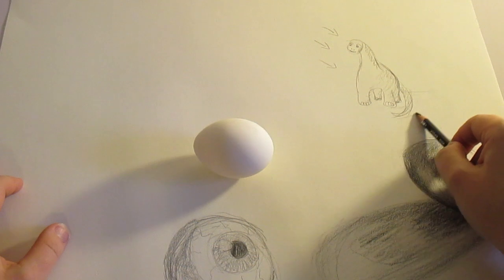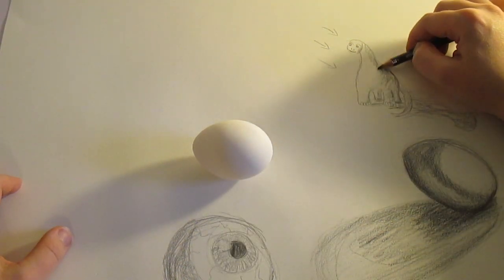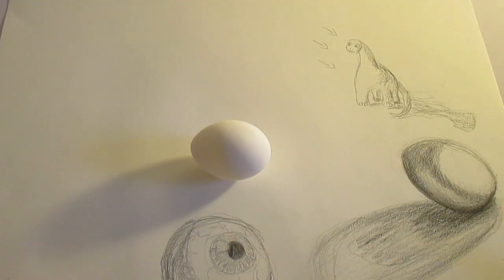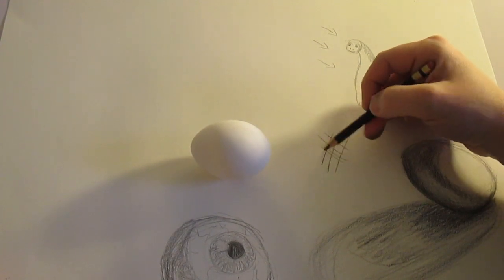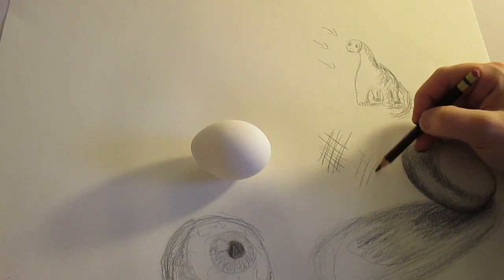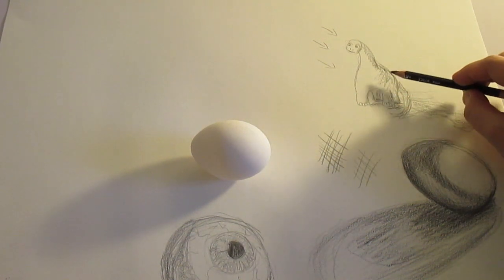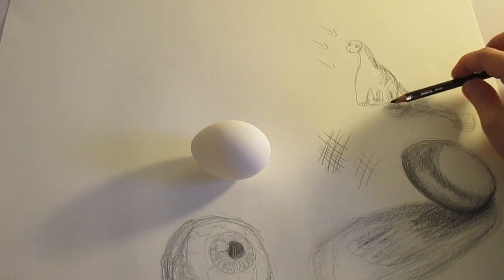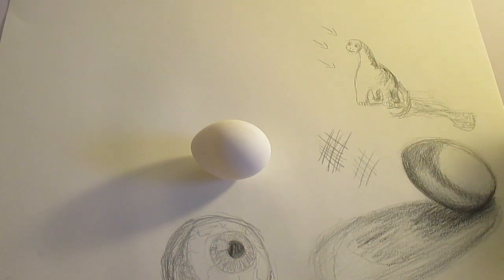Don't forget your cast shadow, and just start playing around with it. There are other ways to create a shadow. Often artists will use cross-hatching in different forms to create the tone of the actual object and also the tone of the shadow. So go ahead and play around with light and shadow, draw, and have fun.